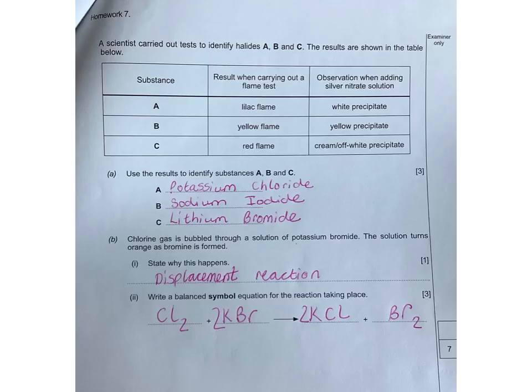Final question then. This is quite an interesting question. A scientist carried out a test to identify halides A, B and C. The results are shown in the table below. Okay, so they carried out a flame test first. So we should be able to use the flame test results to work out what metals are in them. So lilac flame would be potassium, yellow flame would be sodium, and then a red flame would be lithium. Okay, and then we'd use our silver nitrate tests to work out what halogen they contain. So white precipitate would be chloride, yellow precipitate would be iodide, and then cream precipitate would be bromide. Okay, so you just have to learn them. Be careful that you include the D's, it's not an N, because they're in compounds.